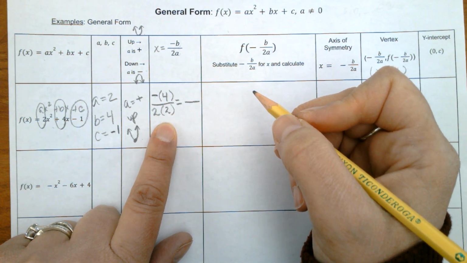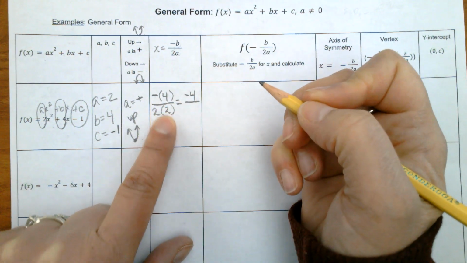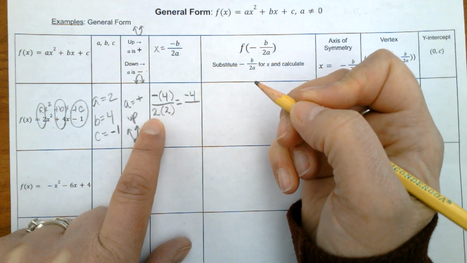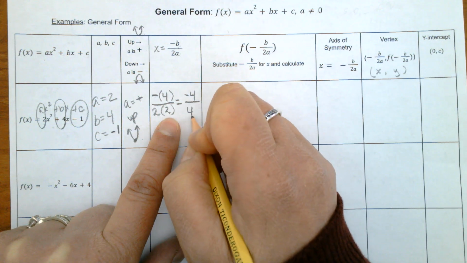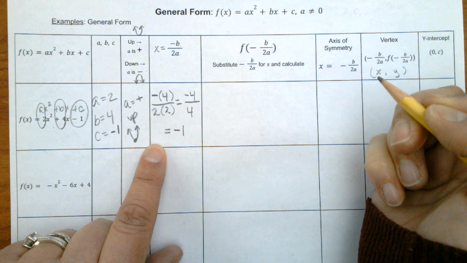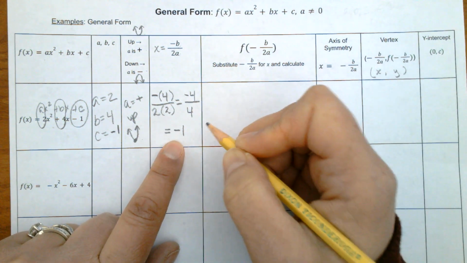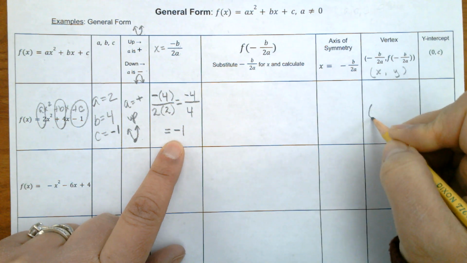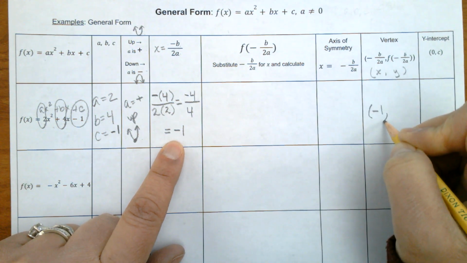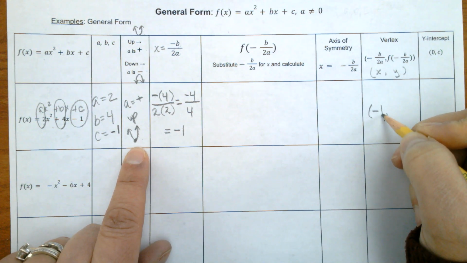So what I suggest you do is simplify the numerator. This comes out to negative 4. Simplify your denominator. 2 times 2 is positive 4. Then in your calculator, you can divide that out and you get a negative 1. What this represents is the x value of our vertex, negative 1. So this minimum point happens when x is negative 1.